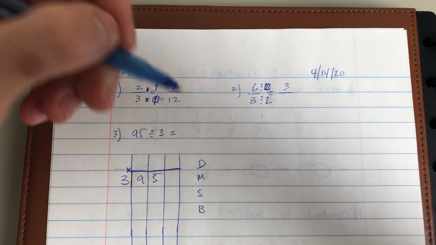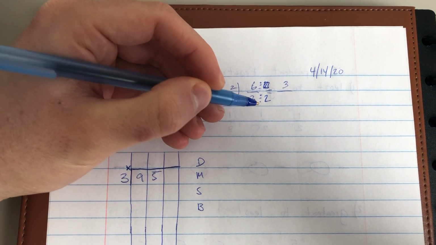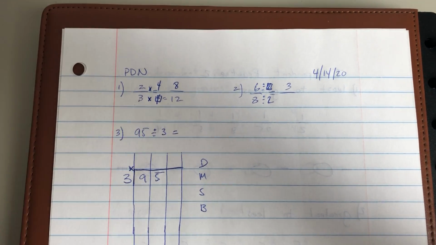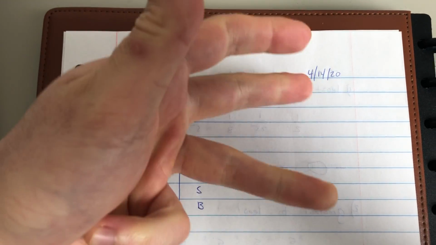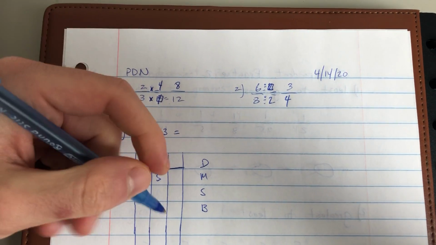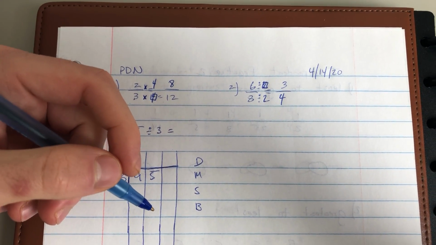2 equals 3. So now 8 divided by 2, what times 2 equals 8? 2, 4, 6, 8. 4. So 8 divided by 2 equals 4. And 3/4 is equivalent to 6/8.